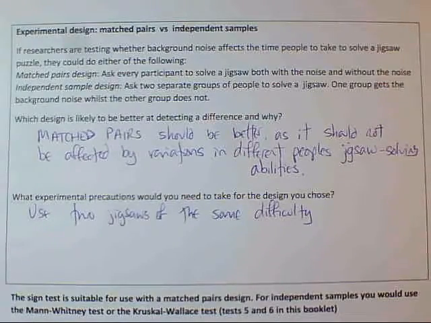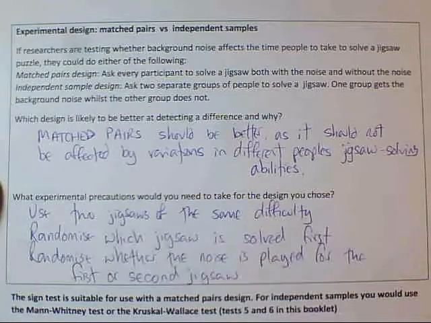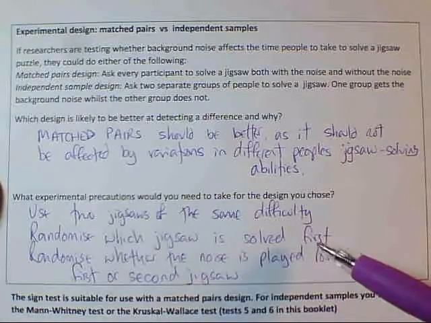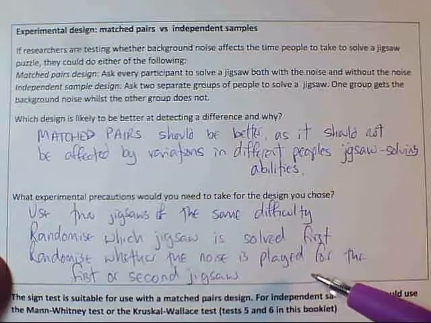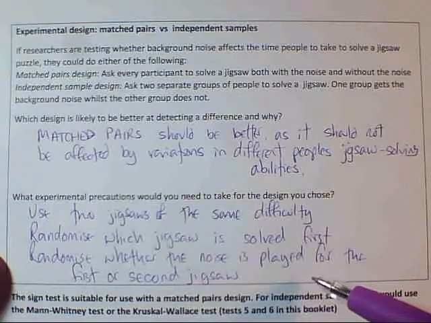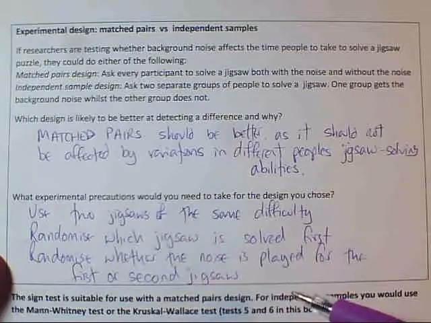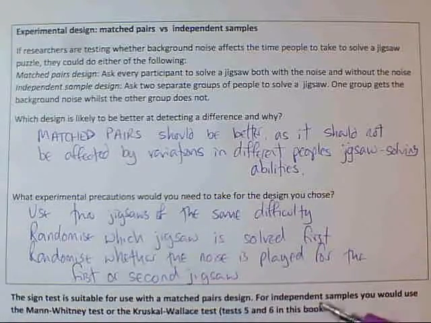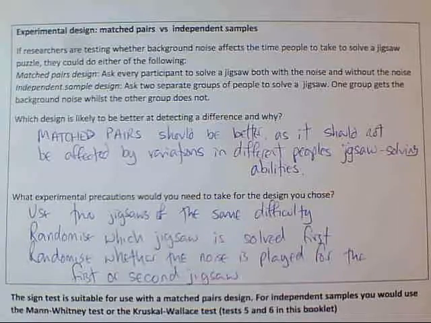So I need to randomize which jigsaw comes first, and I also need to randomize whether the noise comes first or whether the noise comes second. So I need to randomize which jigsaw is solved first and whether the noise is played for the first jigsaw or the second jigsaw, and I need to do different things for different people so that all of the combinations come up roughly equally often. So there are these precautions to think about when you're designing your experiment.